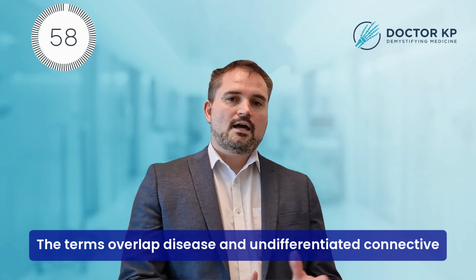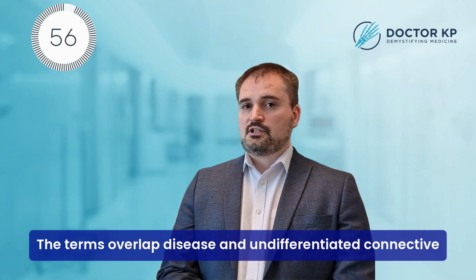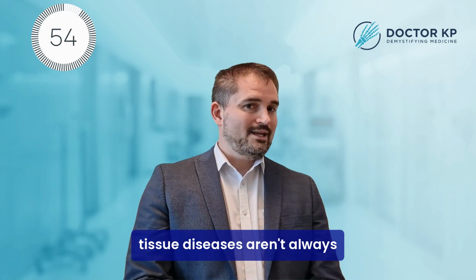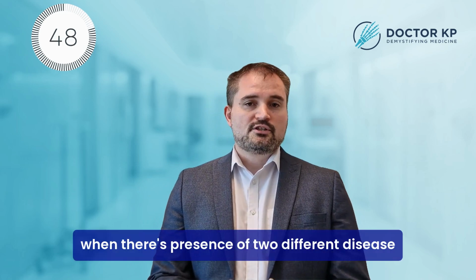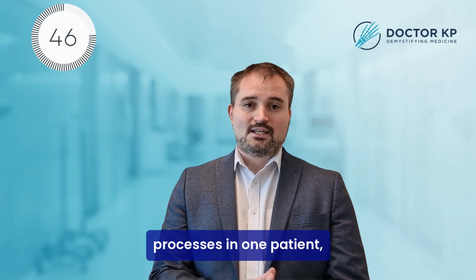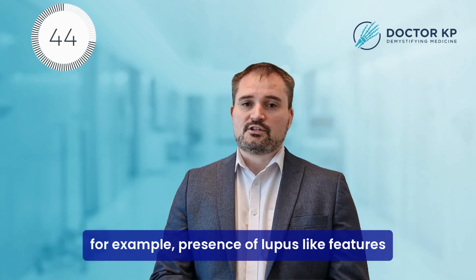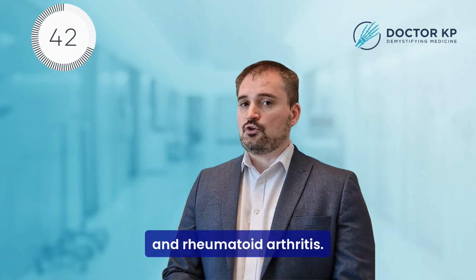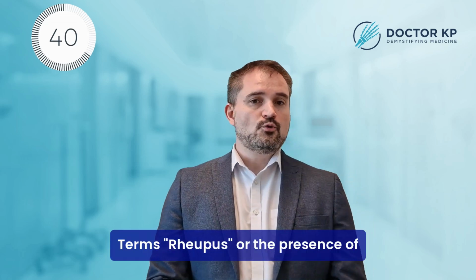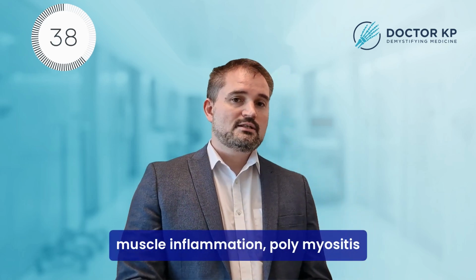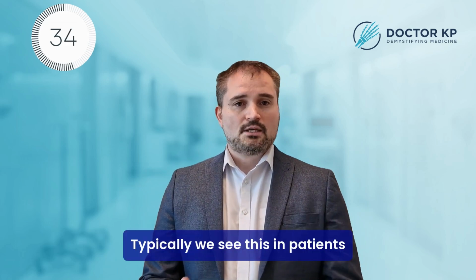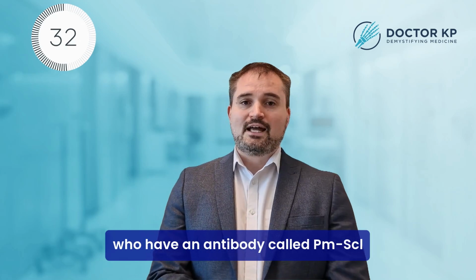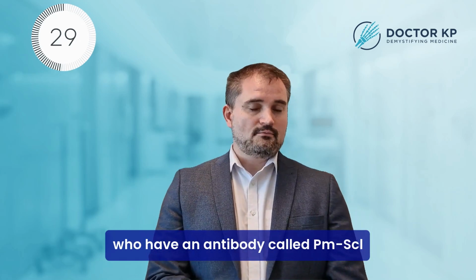The terms overlap disease and undifferentiated connective tissue diseases aren't always clearly defined by rheumatologists. The term overlap disease is usually used when there's presence of two different disease processes in one patient. For example, presence of lupus-like features and rheumatoid arthritis, termed Rhupus, or the presence of muscle inflammation, polymyositis, and scleroderma features. Typically, we see this in patients who have an antibody called PmScl.